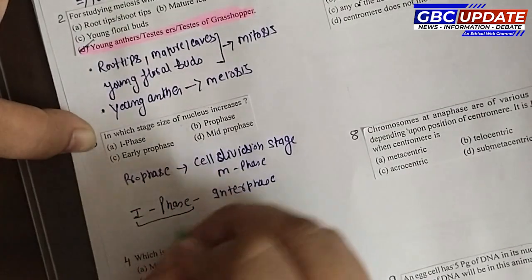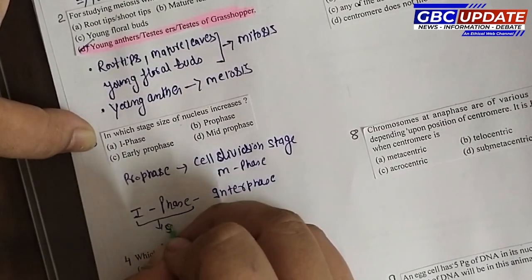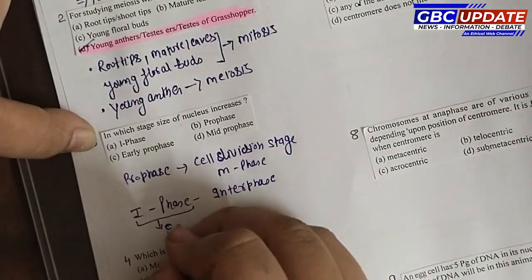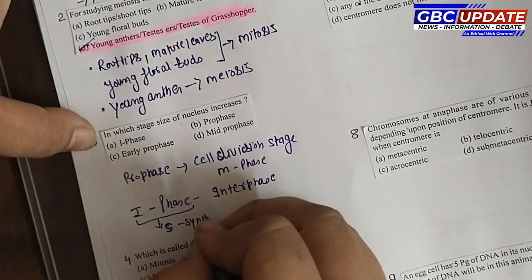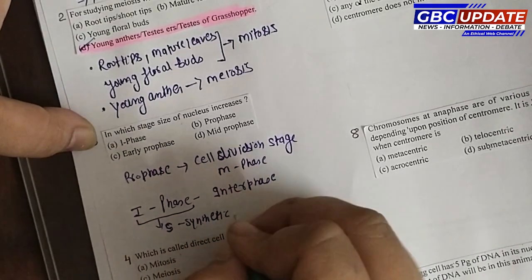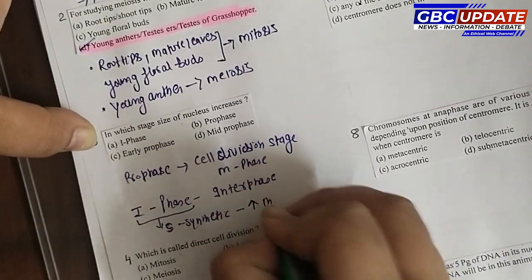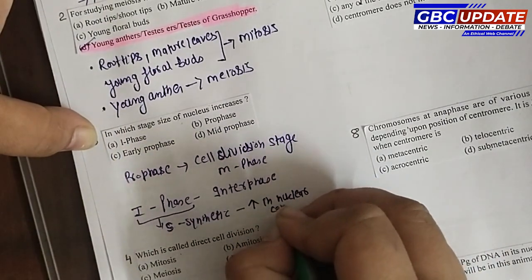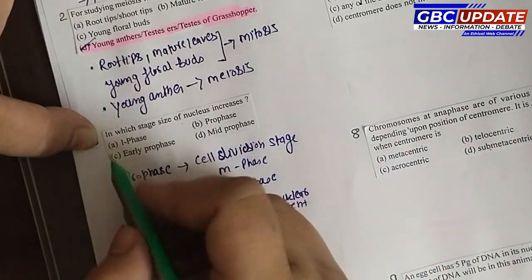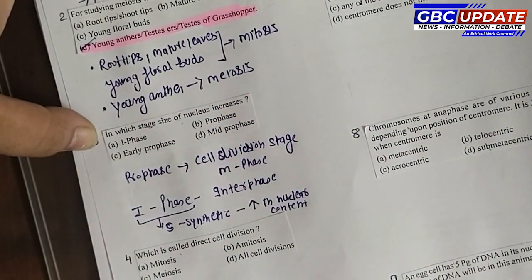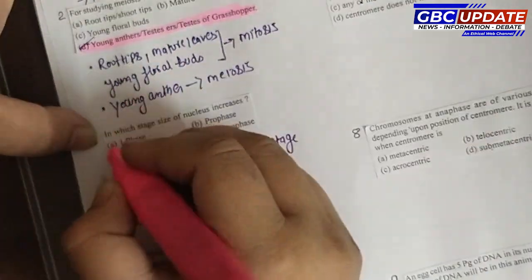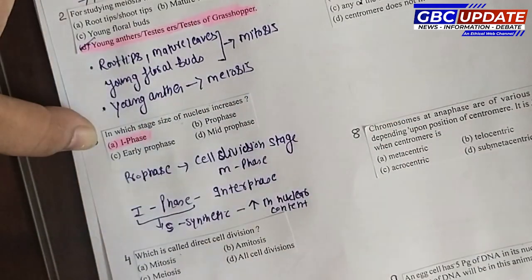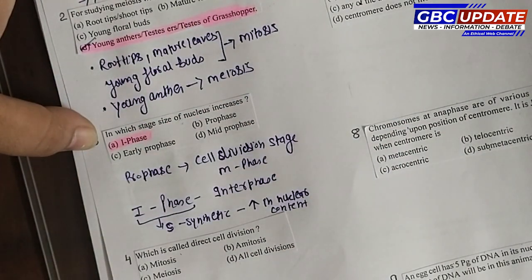During S phase, specifically, the S phase is the synthetic phase and it is responsible for the increase in nuclear content. So the correct answer is A, because the size of the nucleus will increase during the I phase, which is interphase.